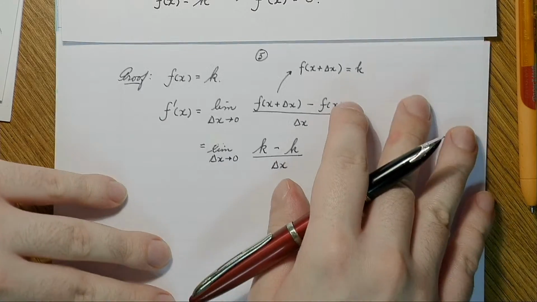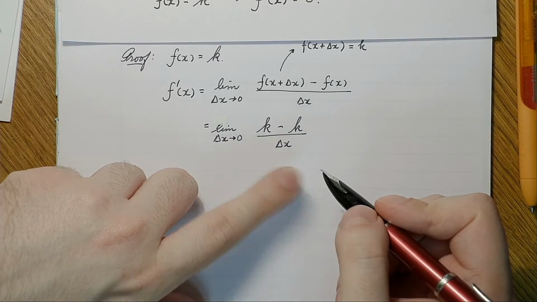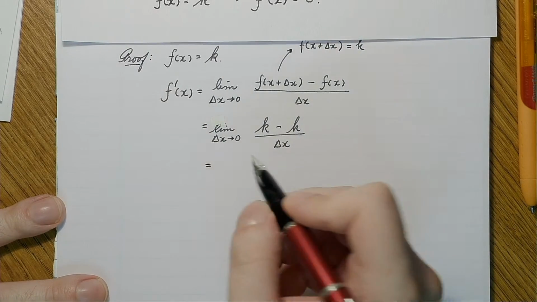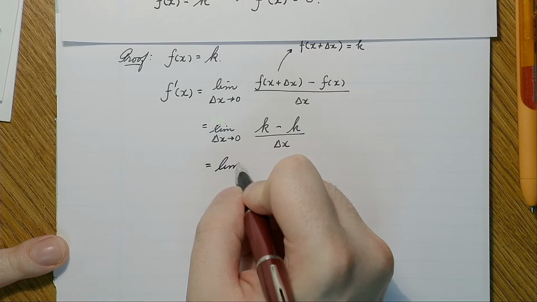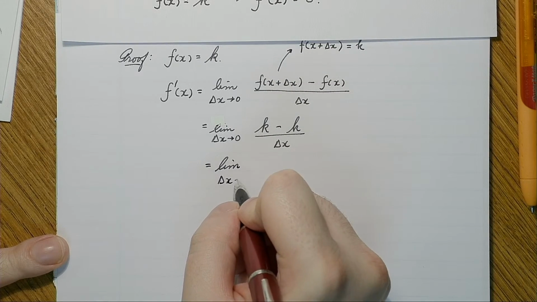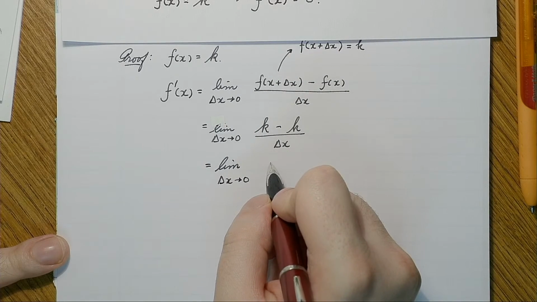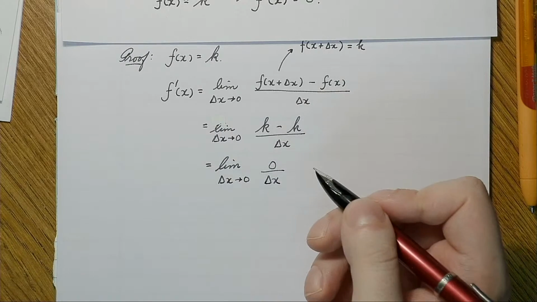Okay, so you might be worried that I don't have a delta x now to cancel that with. But we don't have to worry too much, because what we can do is simplify the numerator up here. k minus k, that's 0. And you'd be like, wowee, I still can't apply.